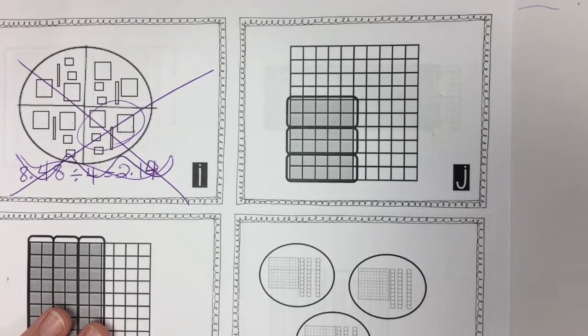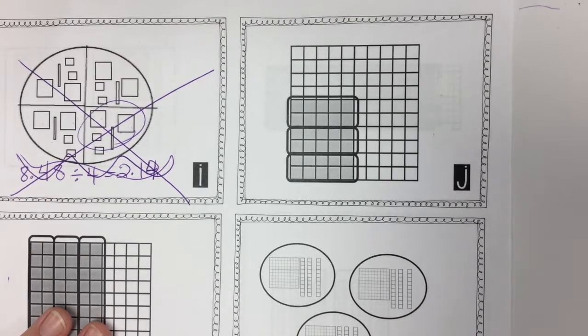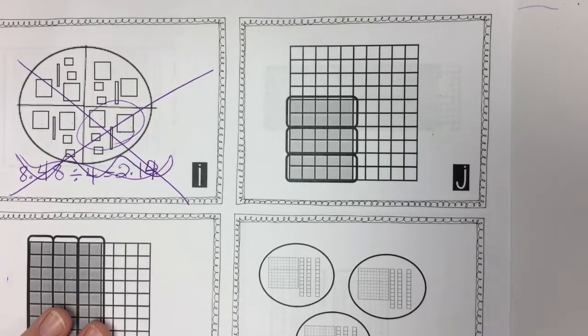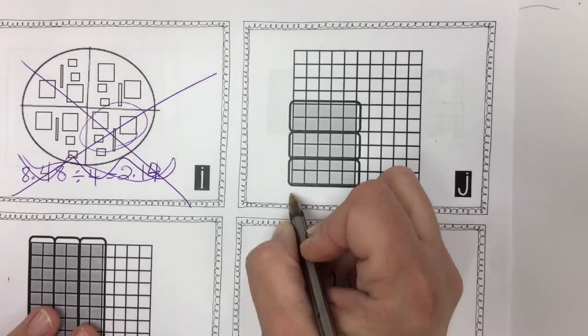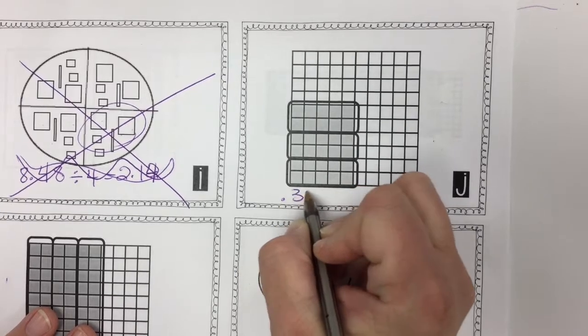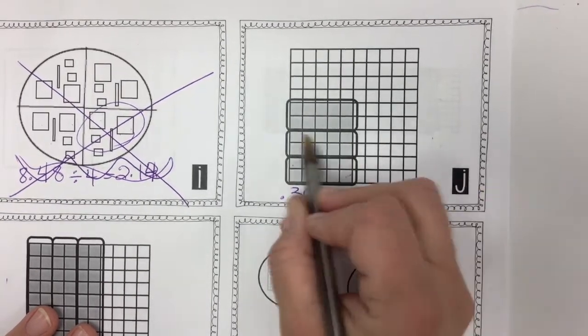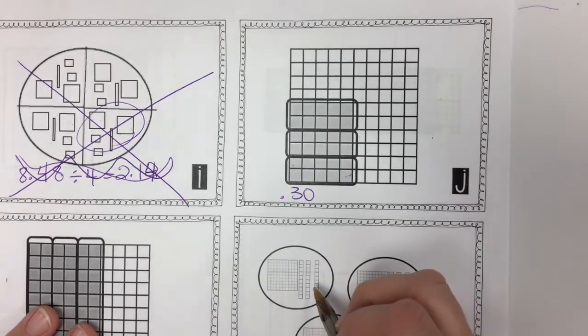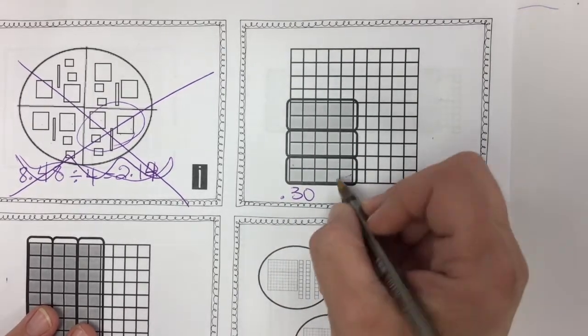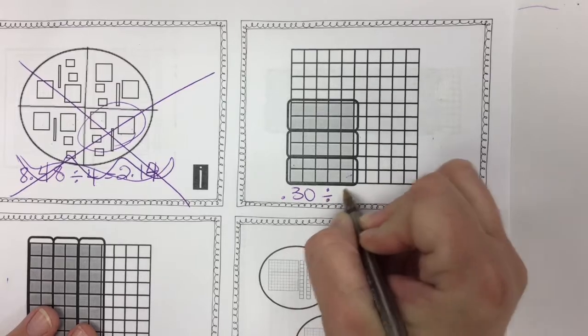Okay, J. Okay, you should have marked 3 tenths because that's 5, 10, 5, 10, 5, 10. It's just shaded differently. So there's 30 shaded and divided into 3 groups.